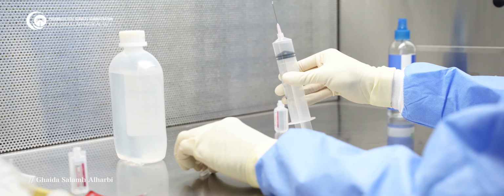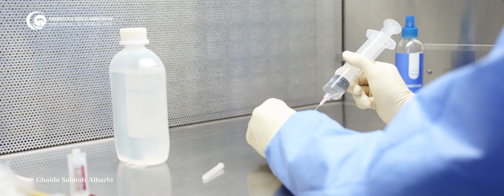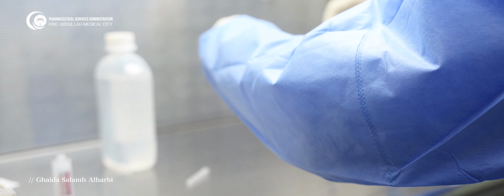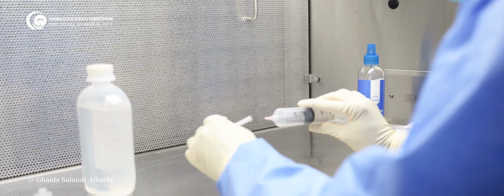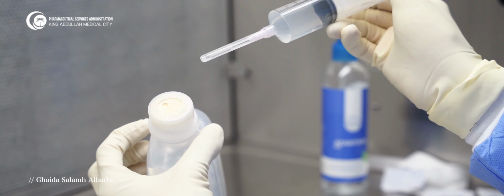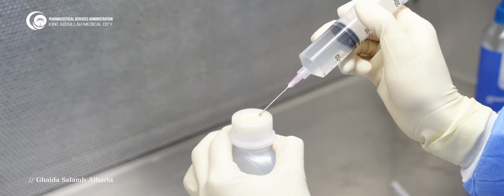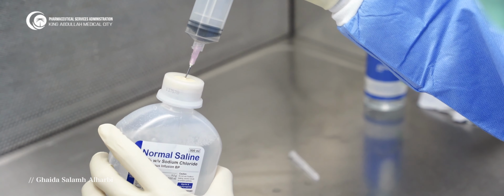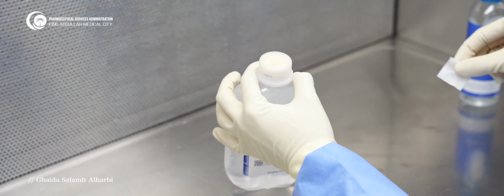Now the volume needed shall be withdrawn, then it will be transferred to the final bag. After adjusting the volume, we'll transfer to the bag. Take care that we have 2 circles inside, one for addition of the medication and one for administration. The small one is for addition of the medication. We will use it, and we will leave the large port, which is for administration, for nurses to use before administration.